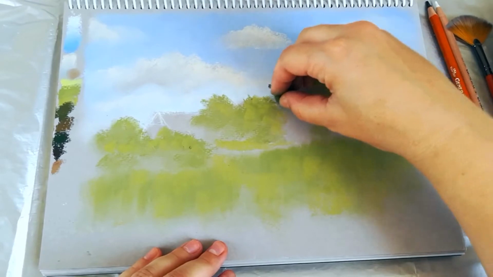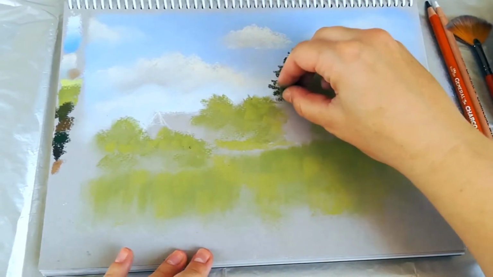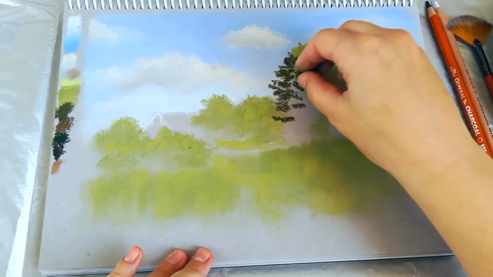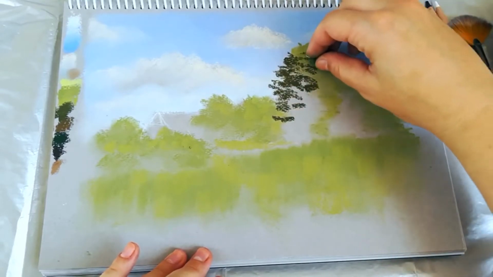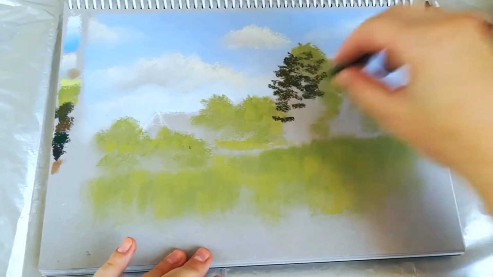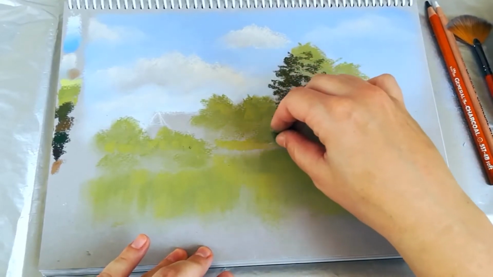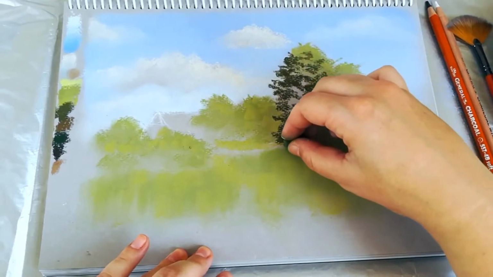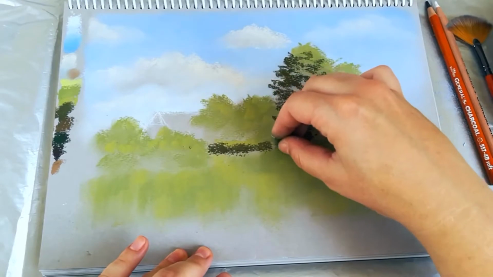So this is not even the darkest green that we will be using, but already it gives us the shape. And here I'm already creating that silhouette of these branches of different length, that it's not the same everywhere. So I'm adding this shadow over this green here. And then here we have a more dense shadow. And the same goes for this grassy area here.